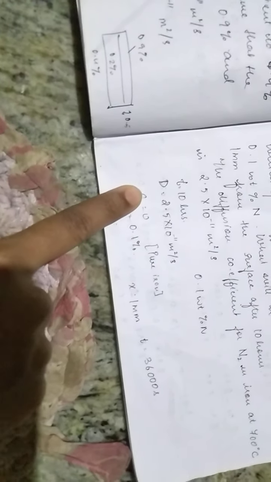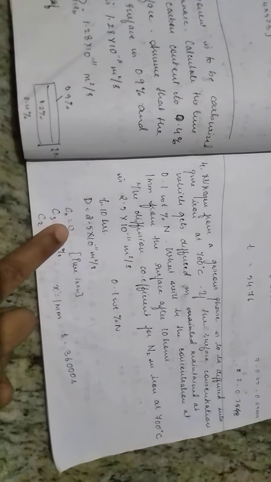C naught is 0 because it's pure iron. Nothing is there. Again, what is C naught? Concentration of the diffused atoms at the start of the process. At the start of the process, nothing has diffused. It's pure iron. No nitrogen is there, nothing. So C naught is 0.